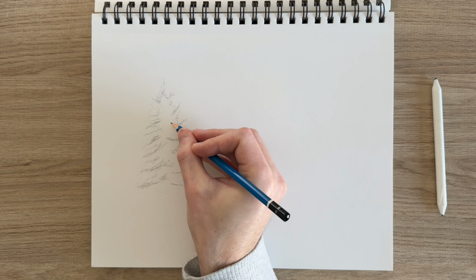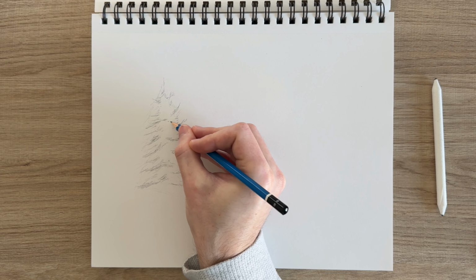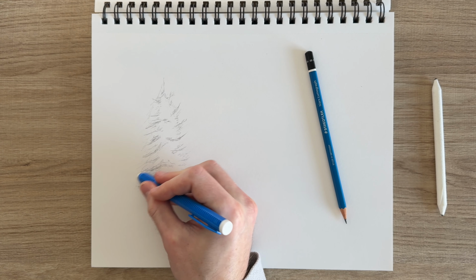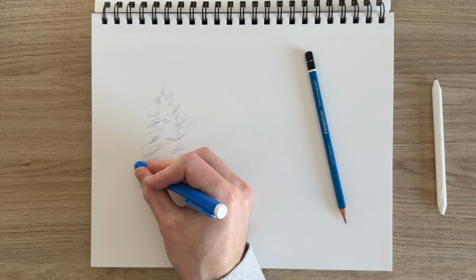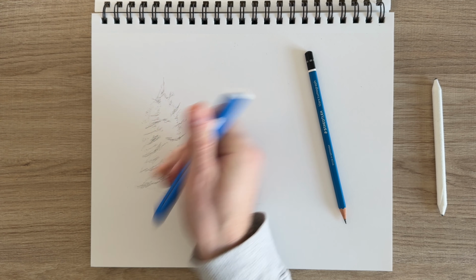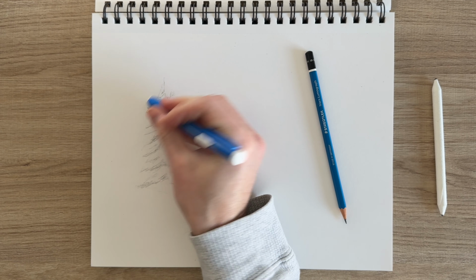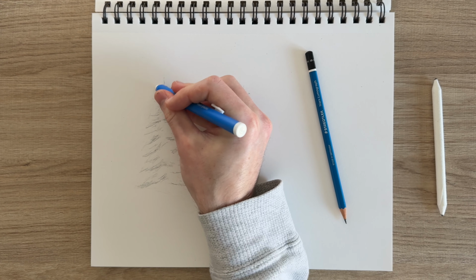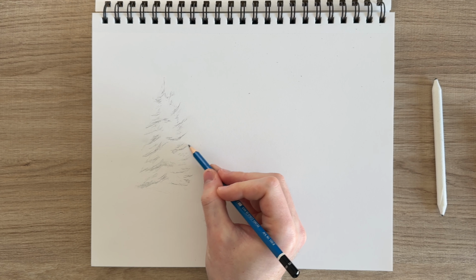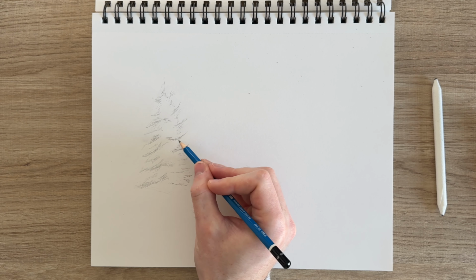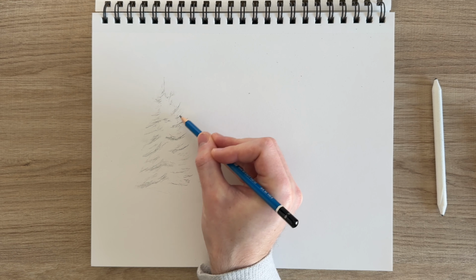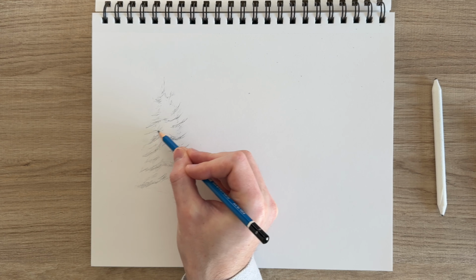Okay, so now that we have some initial shadows drawn in here, I'd recommend removing any of that outline that's not been covered up that we drew initially. If you leave it behind, that should be okay, but I like to get rid of it. Okay, so now I'm just going to go over the areas just a little bit more to accentuate those darker regions and give just a little bit more form.